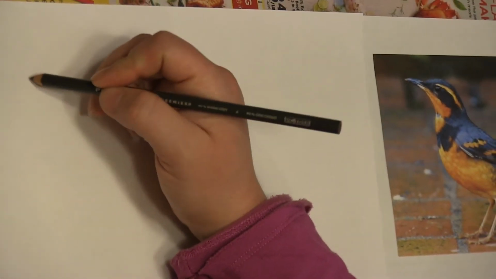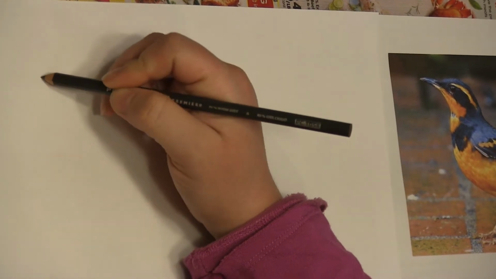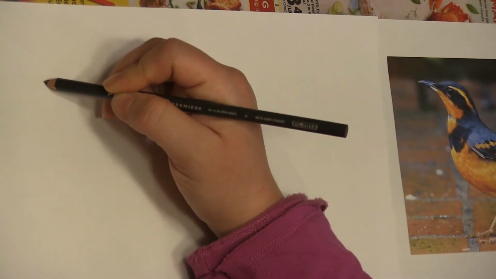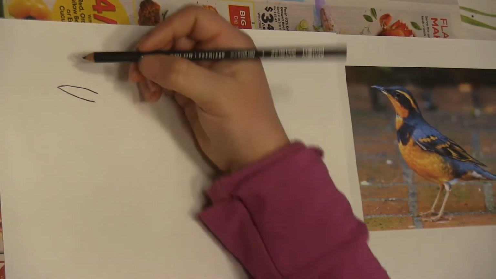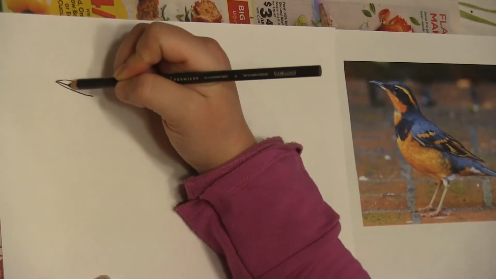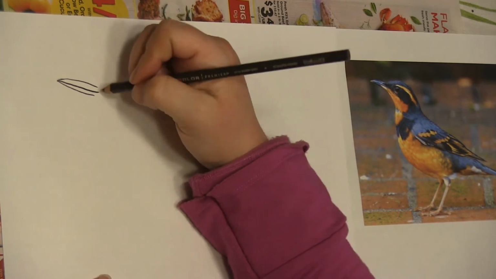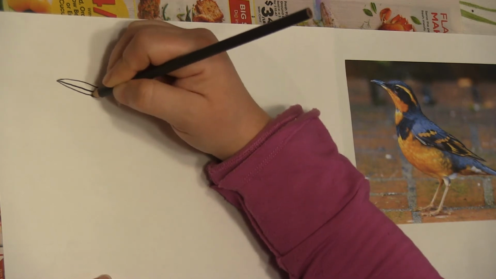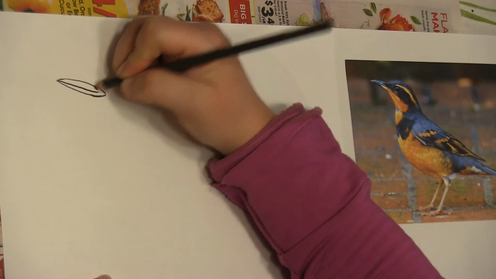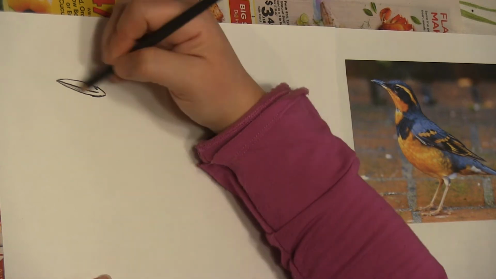So this has kind of a long skinny beak, and a bird's beak is its nose and mouth. So I'm going to see the line in the middle is where it opens, and then usually they go a little bit inside the head and come to a little bit of a point and have a little nostril.